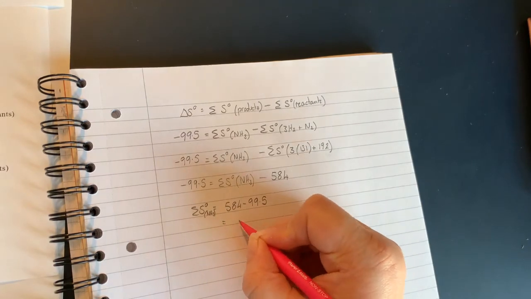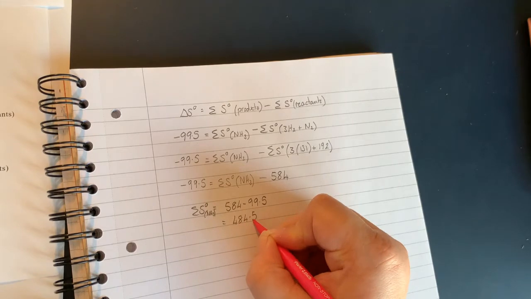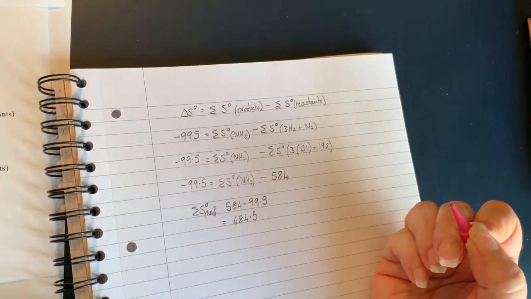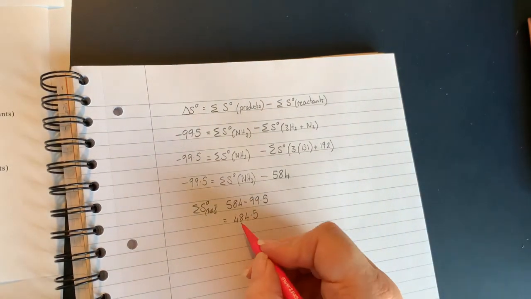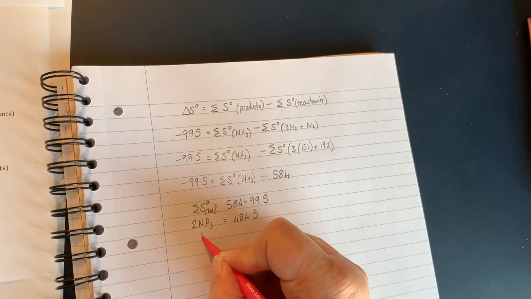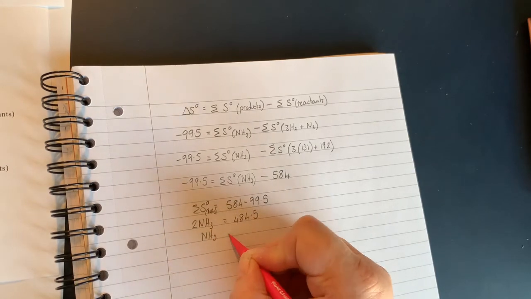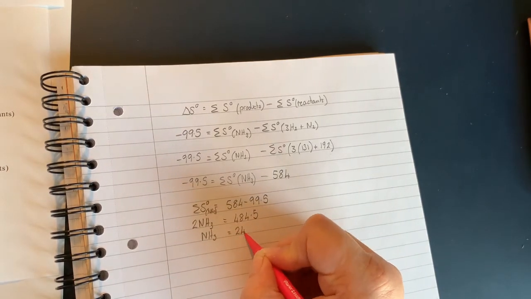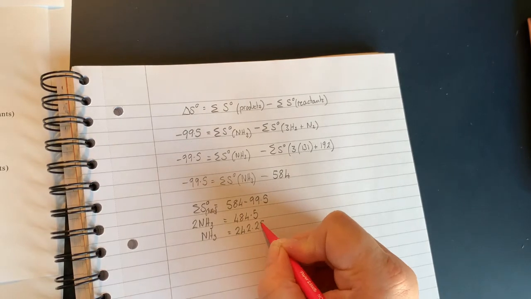Which works out as 484.5. But what we need to remember is this, from our equation, is for 2 NH3s. So our NH3 would be 242.25.